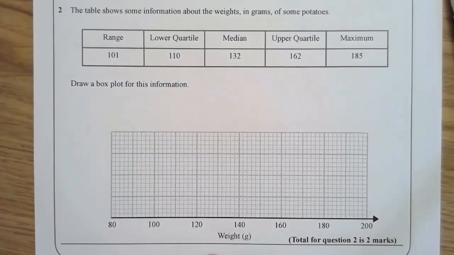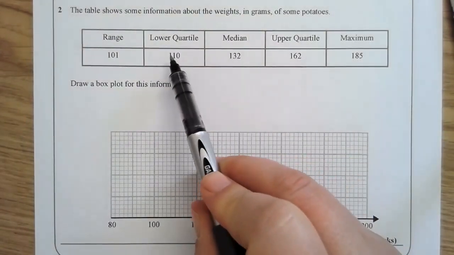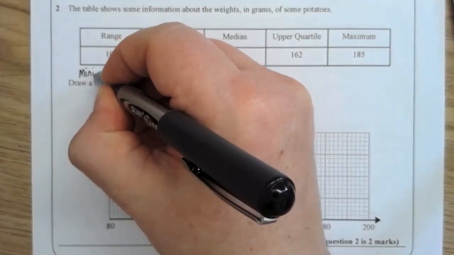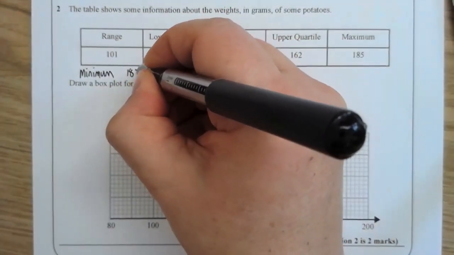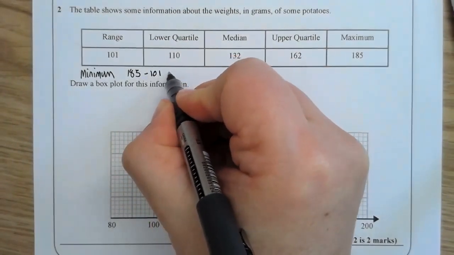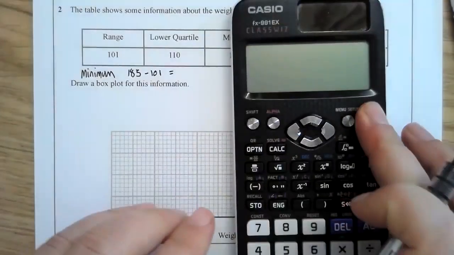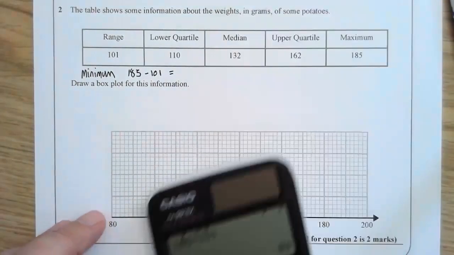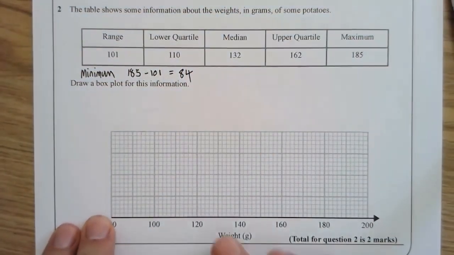Now, with this one here, we haven't quite got all the information we need. We've got the median, we've got the quartiles, and we've got the maximum, but we actually need the minimum. But we've got the range. So the minimum is the maximum subtract the range. I'm going to go with it being calculator questions so my brain doesn't ache too much. 84. I could have done that in my head, guys. Okay, so 84 here. So now we can plot it.